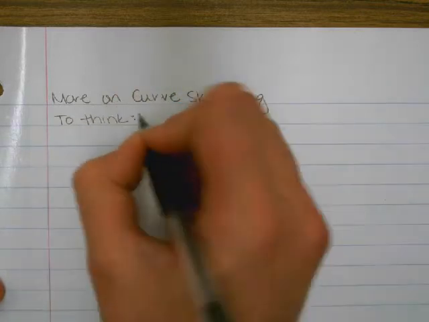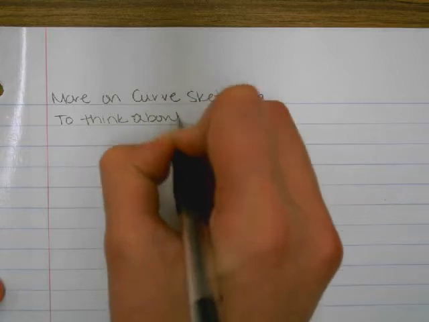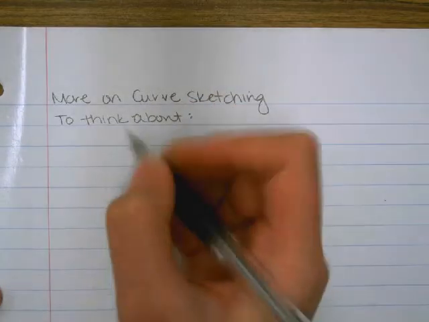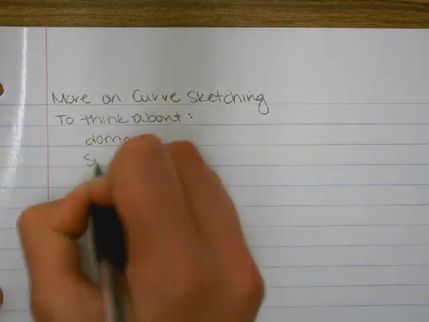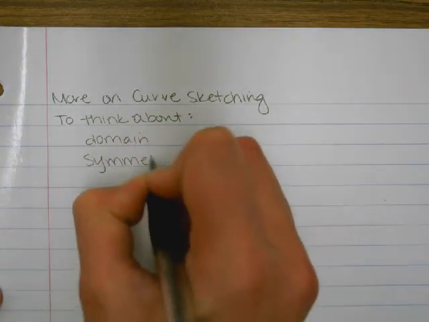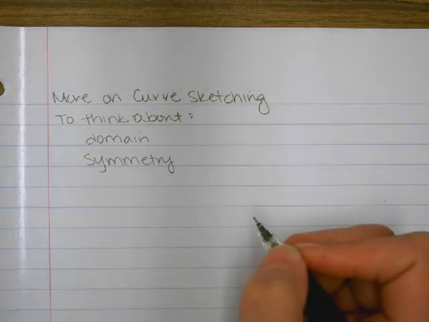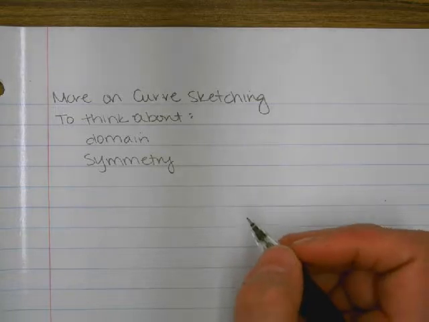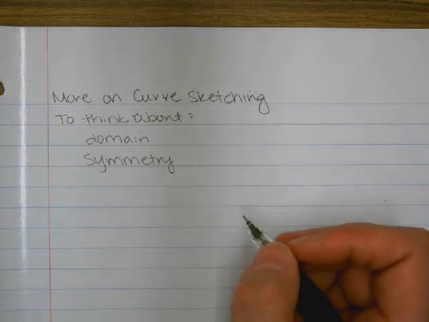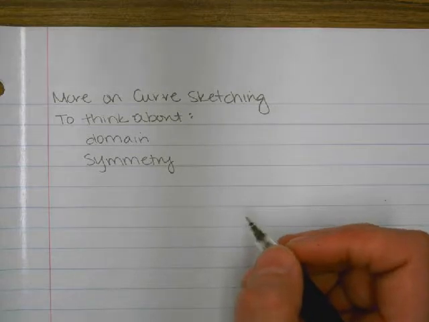One of those things is the domain of the function. The other thing is whether or not there's symmetry in the function. If you think about the domain, that might help you consider a part of the graph that you might otherwise have skipped and not drawn. Symmetry can help you figure out how to draw the graph, because if you have enough information to graph one part of one curve, then maybe you can use that symmetry to draw the other side.